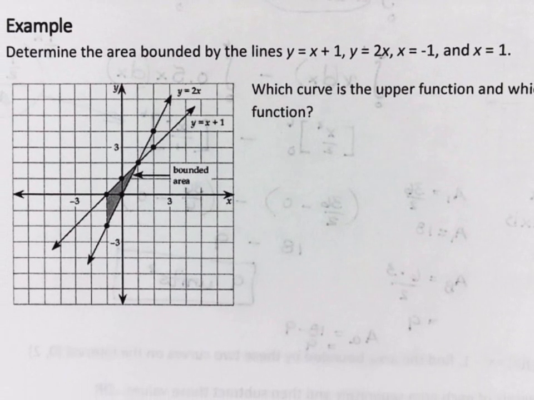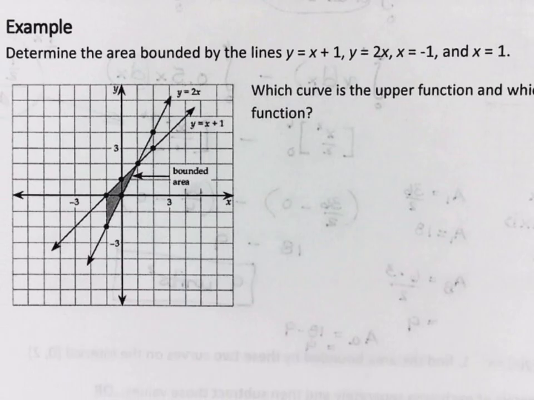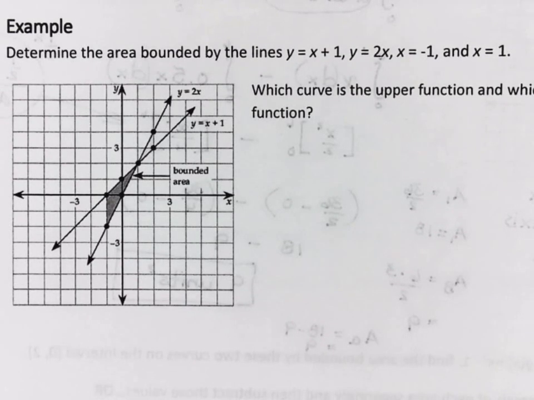Determine the area bounded by the lines y equals x plus 1, y equals 2x, x equals -1, and x equals positive 1. All right, so where is all that jazz? Okay, we got to look at the interval. You got to decide which one's the upper function and which one's the lower function.